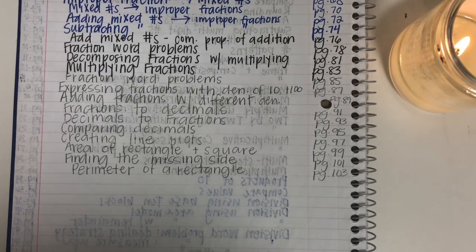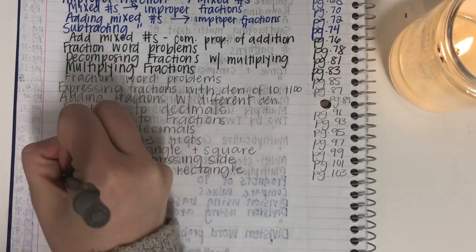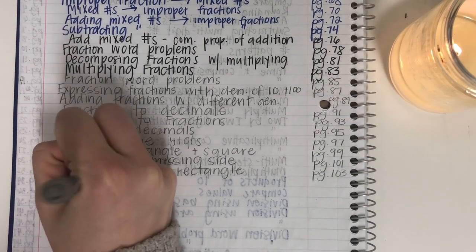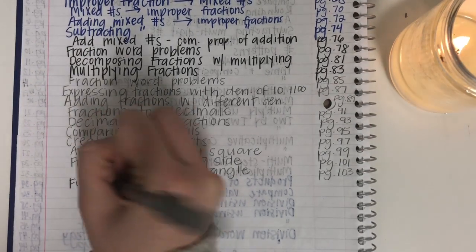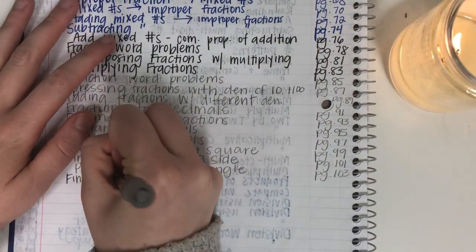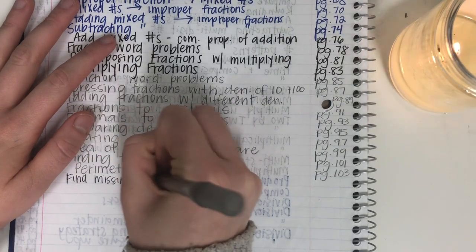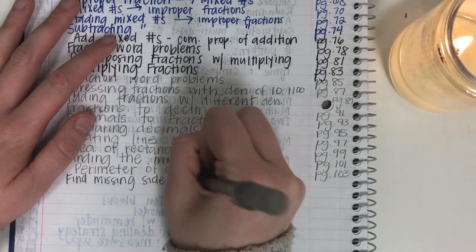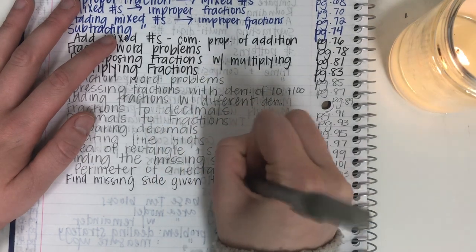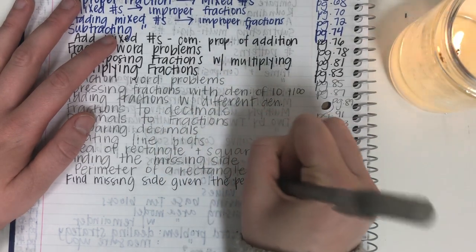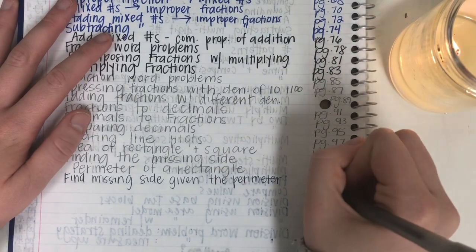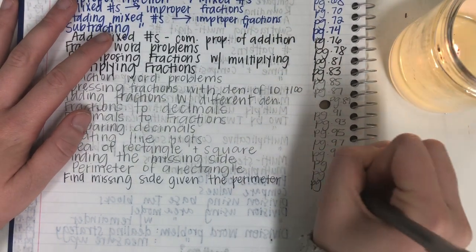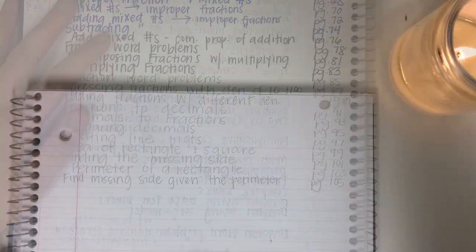So let's get started. I'm going to write: find missing side given the perimeter, and I am on page 105. Okay, so let's start off by writing our objective at the top.